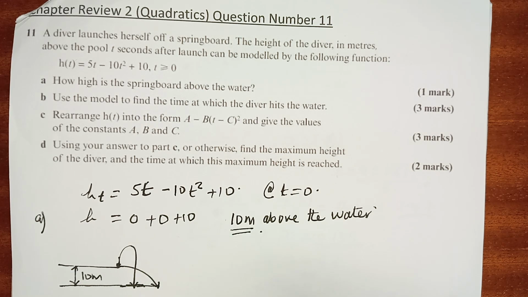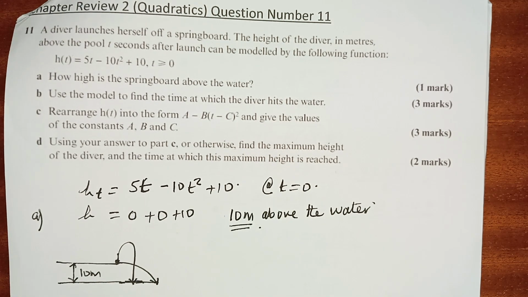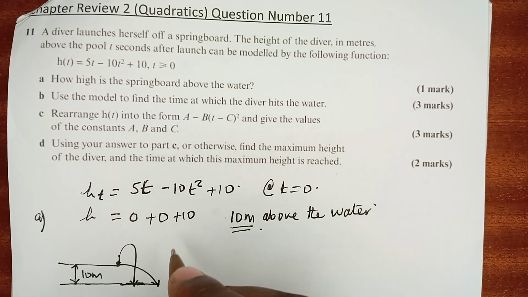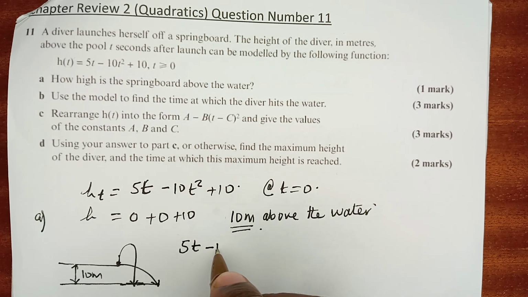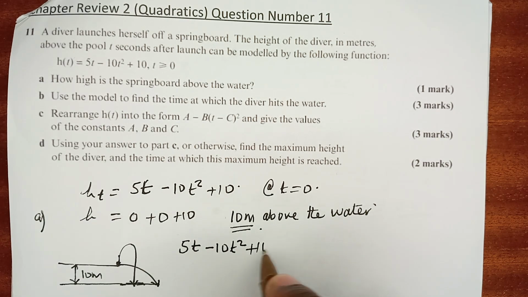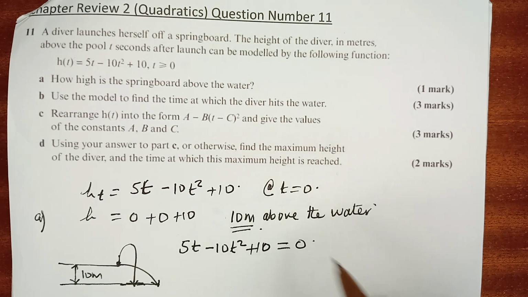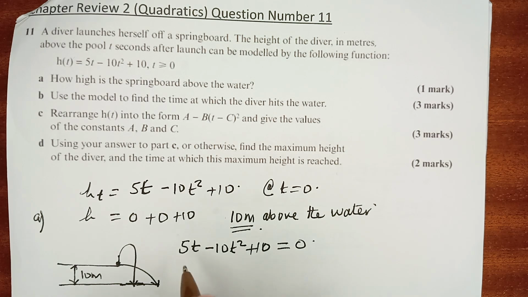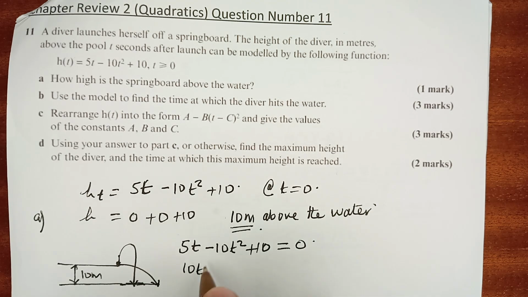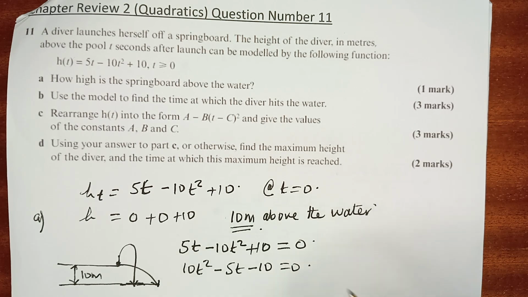What I want us to understand is that when the diver hits the water, the height above the water will be 0. So we are going to have 5t minus 10t squared plus 10 equal to 0. So we are now expected to find the value of t, and we can rearrange all these terms, taking each one of them to the right hand side, to have 10t squared minus 5t minus 10 equal to 0.